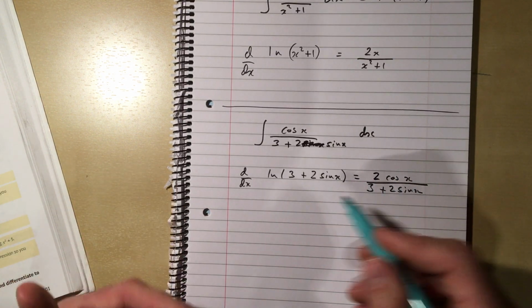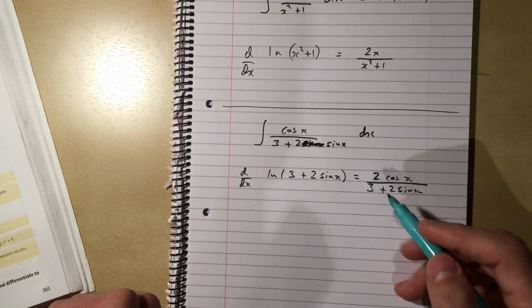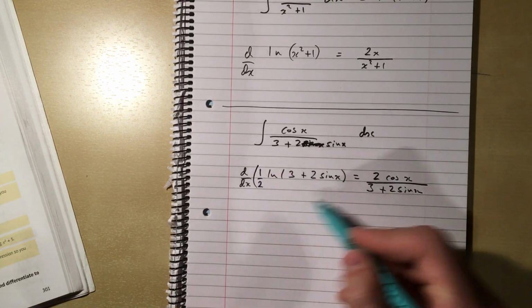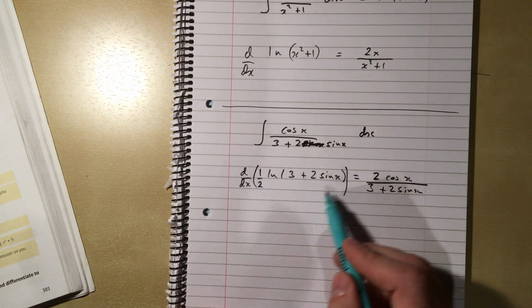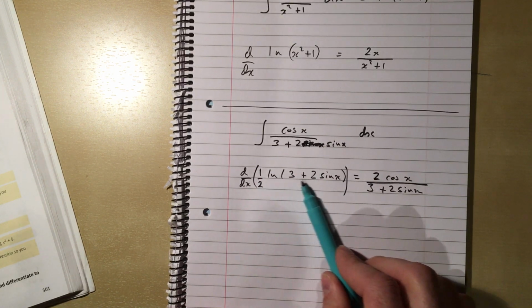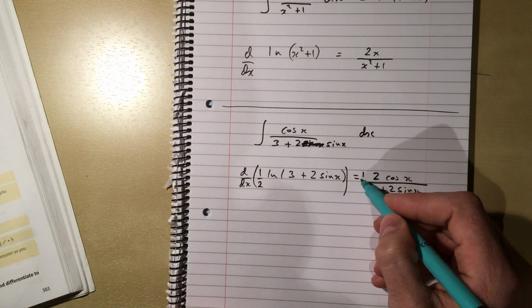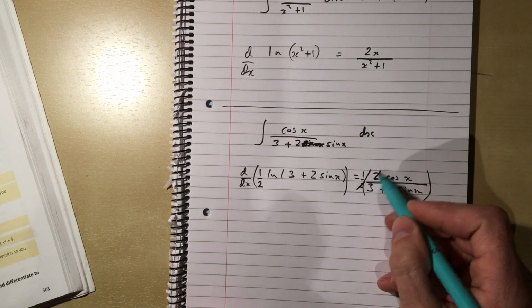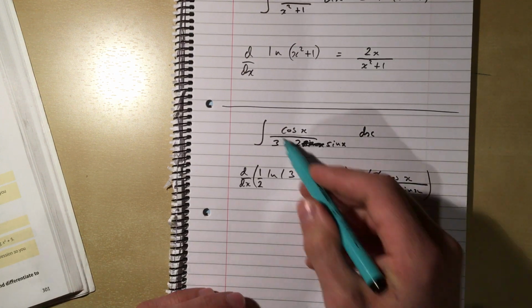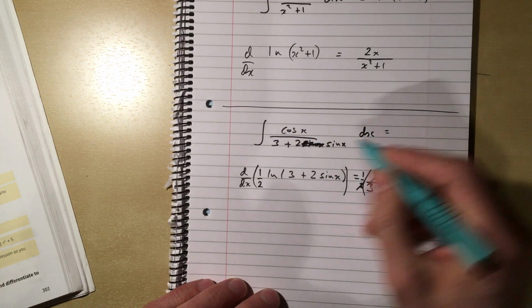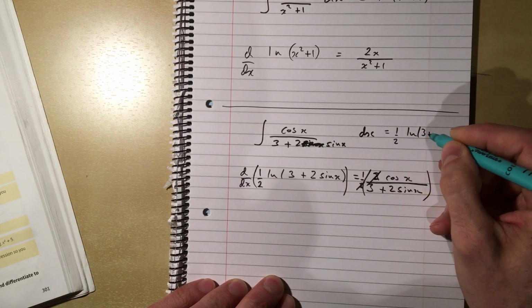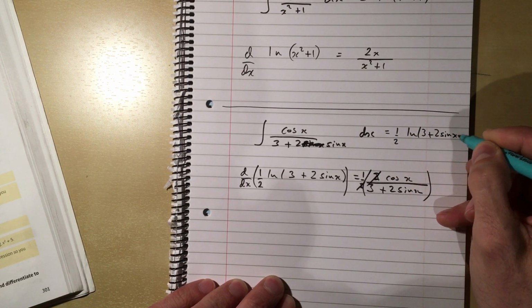Well, hang on a minute. We've seen this sort of situation before. The only thing that's in the way is that 2. So what if I do a half? If I differentiated a half, natural log of 3 plus 2 sine x, then I would get a half of this lot. That 2 on the bottom and that 2 on the top would cancel out, and I'd end up with this thing. So the integral of that is 1/2 natural log of 3 plus 2 sine x.